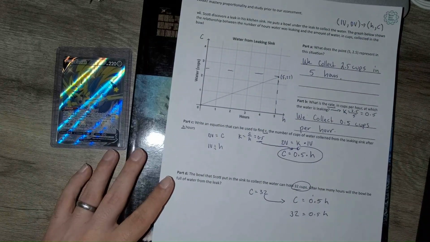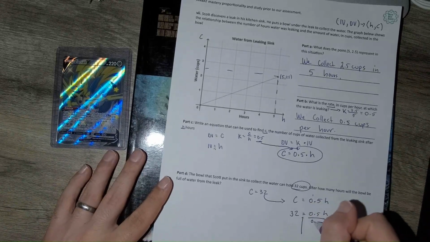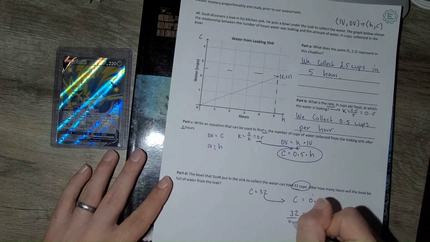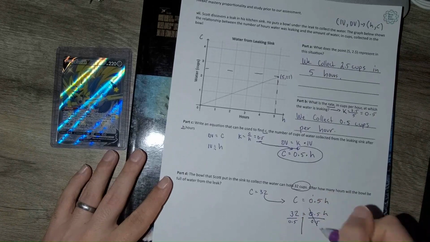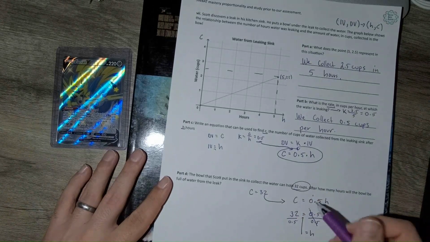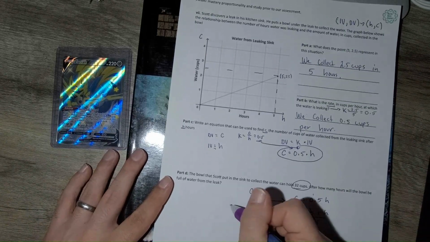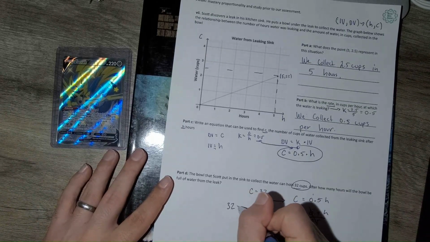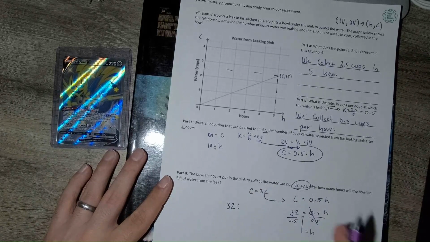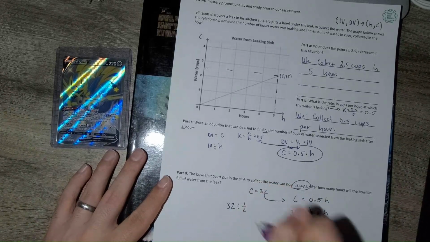And so now this is a throwback to 6th grade where we have a one-step equation. I can solve for H by dividing both sides by 0 and 5/10. And so I'm left with H is equal to 32 divided by 1/2, which maybe I can do on the side for funsies, right? 0 and 5/10 as a fraction is 1/2.